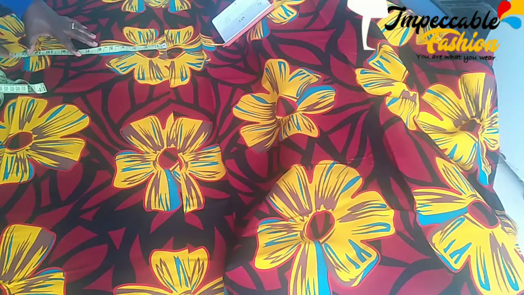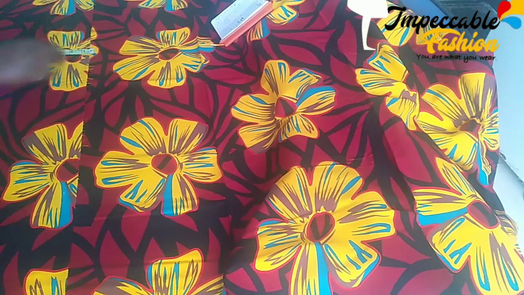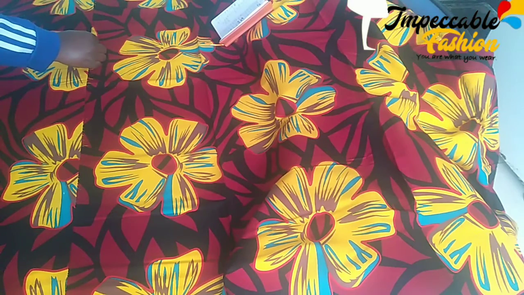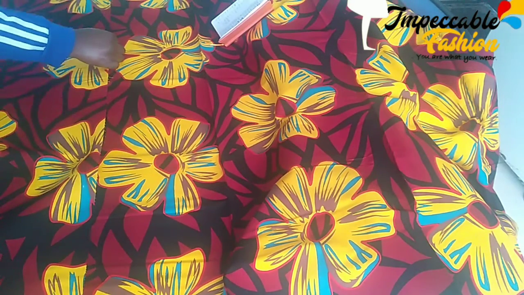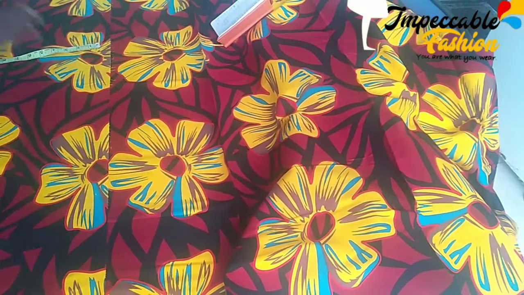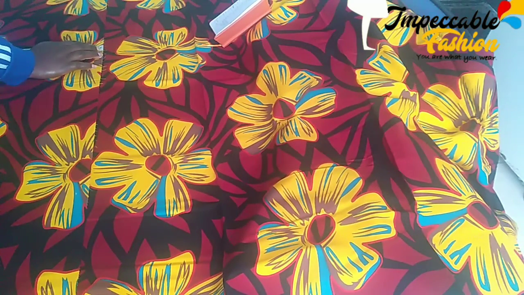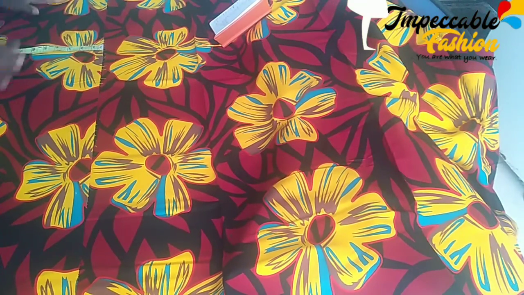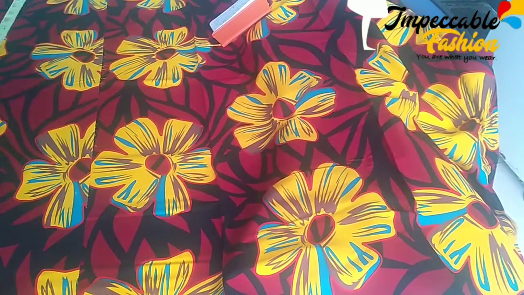So the buttons will make the back wider than the front, because if we share it equally, that means we are cheating the back for the front. So we have to share in a way that we are giving more to the button area so that it will be sitting pretty on the client, to be sitting well on the bum area.